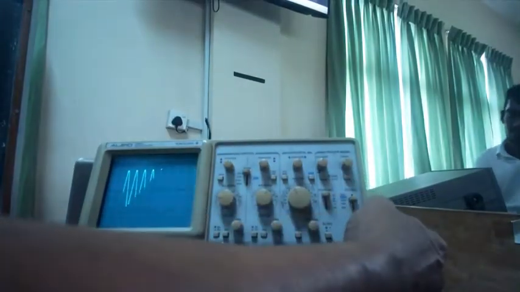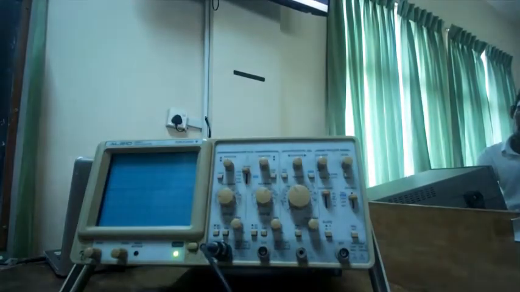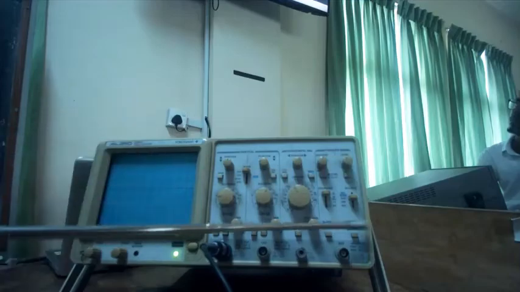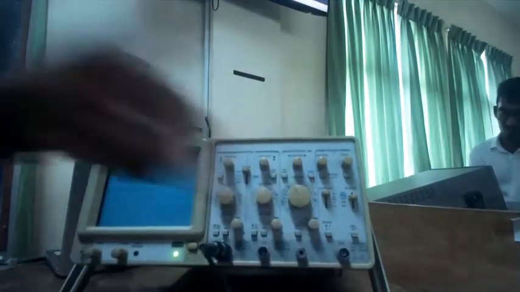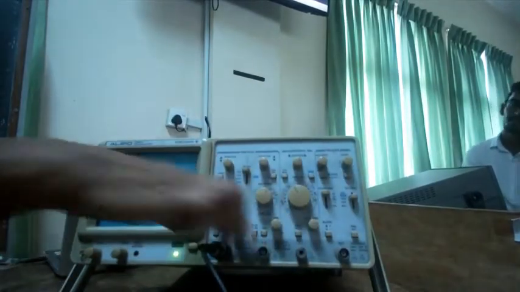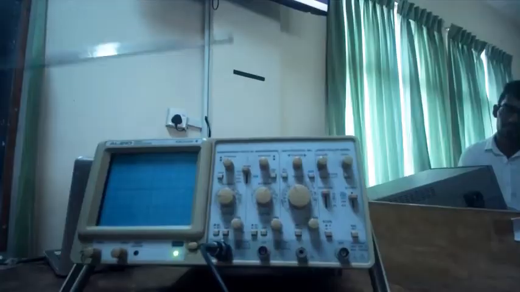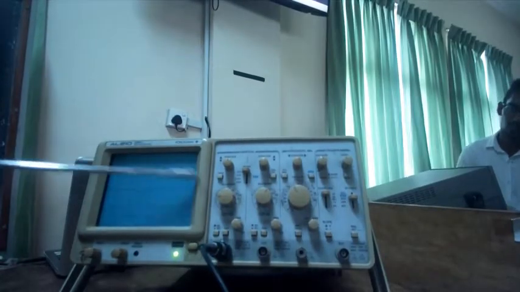This is line, channel 1, channel 2. Okay, sorry, I pressed the alt button because of alternate. Now there's another button here, I'll explain what happened. When I have it at channel 2 and I don't have any signal in channel 2, it should not trigger, and that is what's happening.